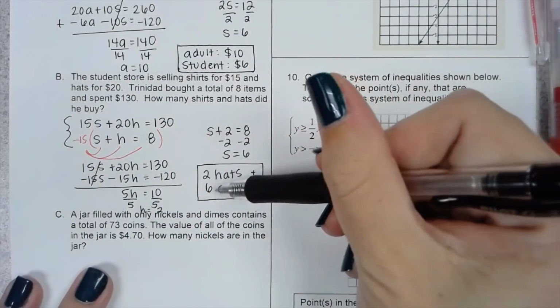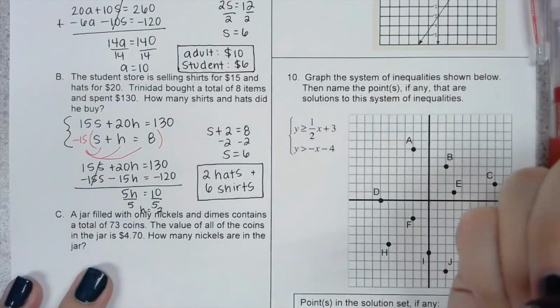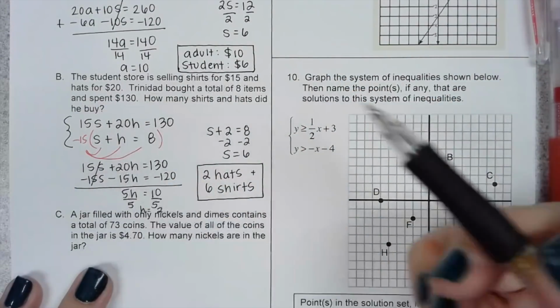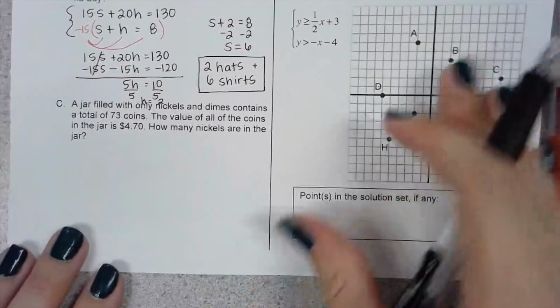And then if you did $15 times the number of shirts plus $20 times the number of hats, it would equal $130. And so that's how you can check to make sure that it's correct.